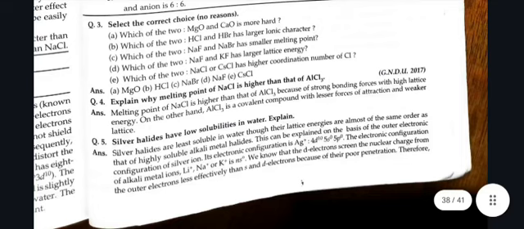Explain why melting point of NaCl is higher than that of AlCl3. Melting point of NaCl is higher than that of AlCl3 because of strong bonding forces with high lattice energy. On the other hand, AlCl3 is a covalent compound with lesser forces of attraction and weaker lattice.